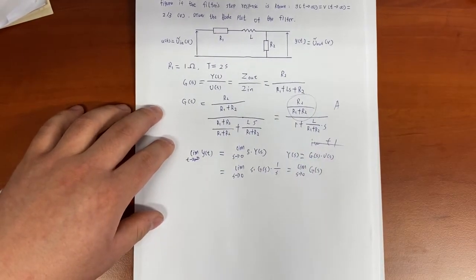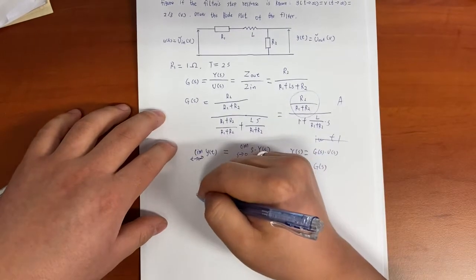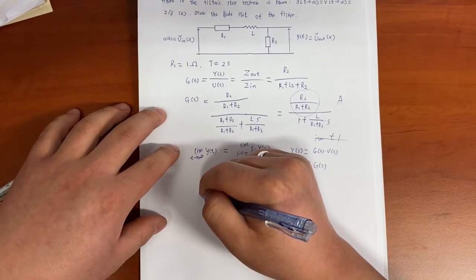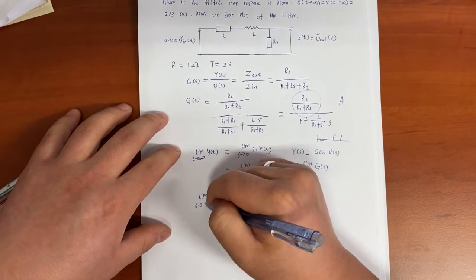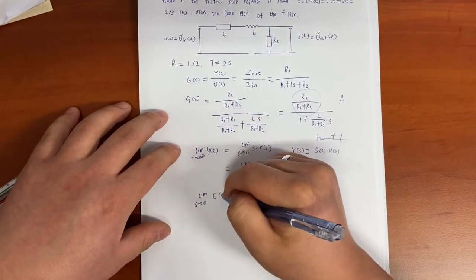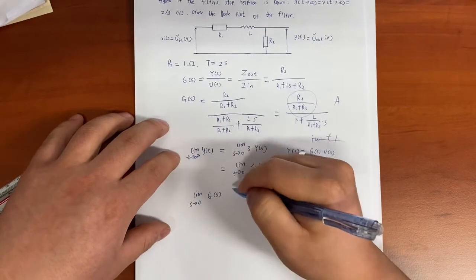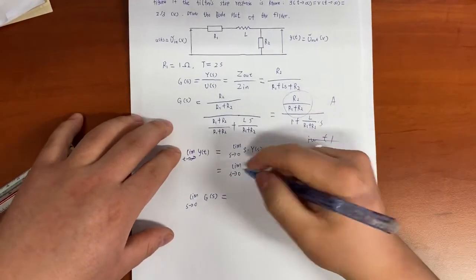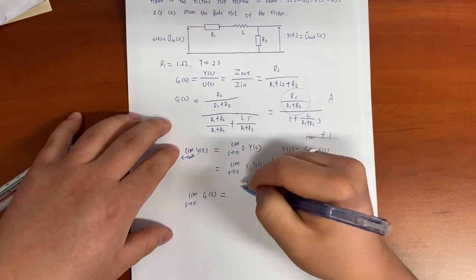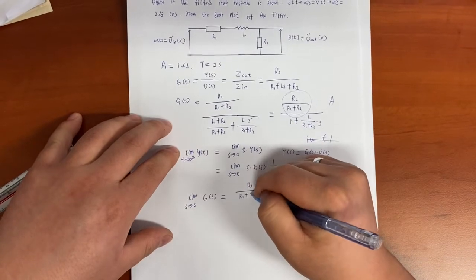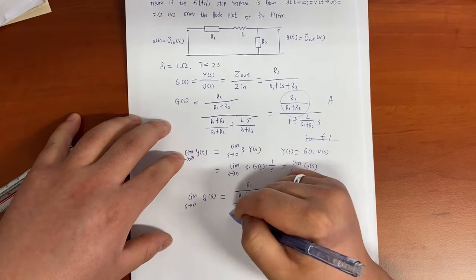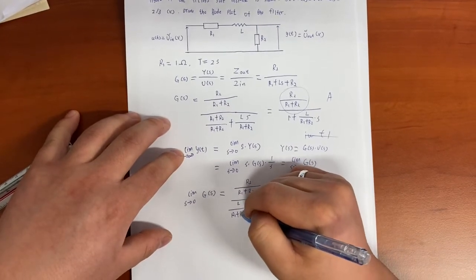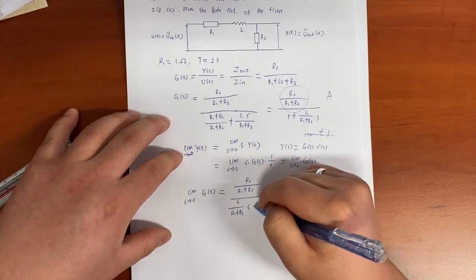And we can write here that the limit when s approaches 0 of G(s) equal to R2 divided by R1 plus R2, divided by L over R1 plus R2 s plus 1.